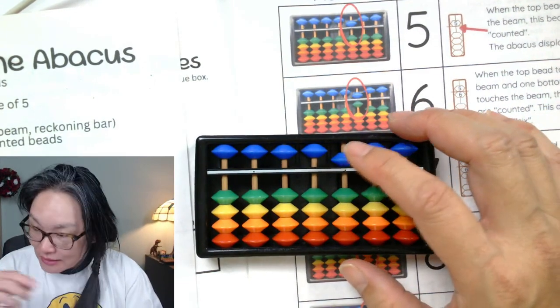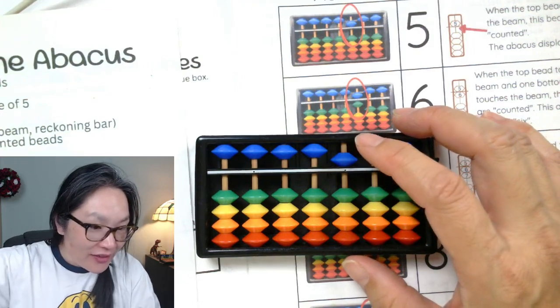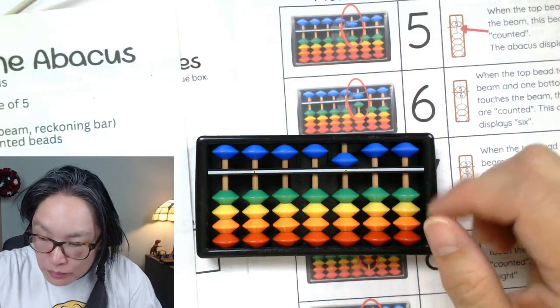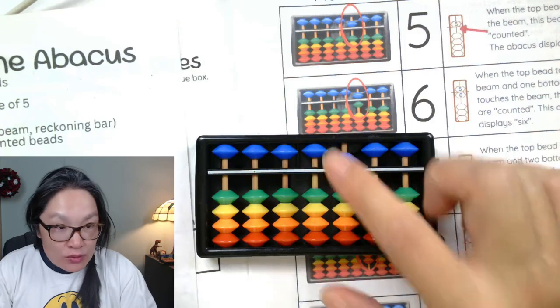So we have the 5. This is 5. We have 5. This is 5. This will always be 5.